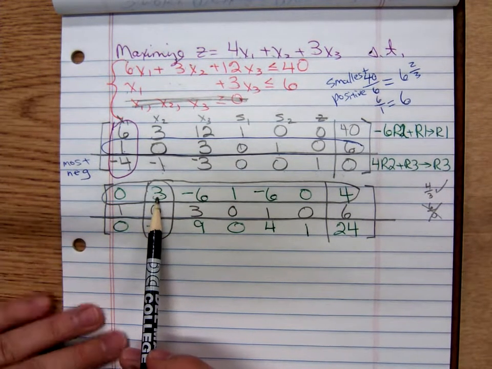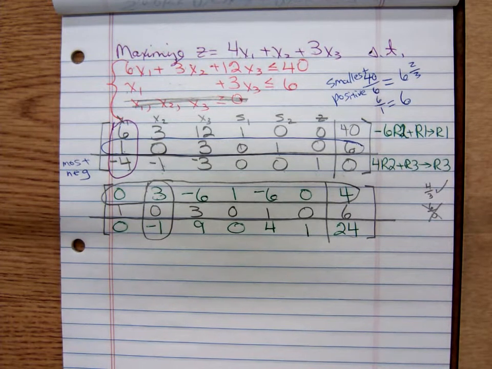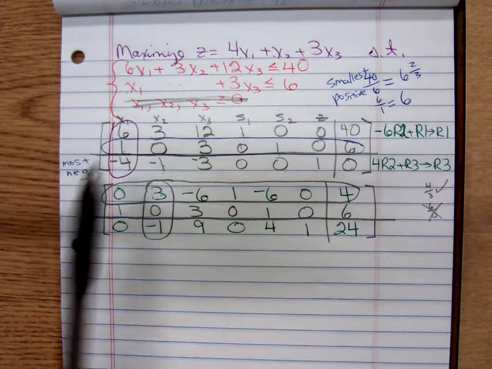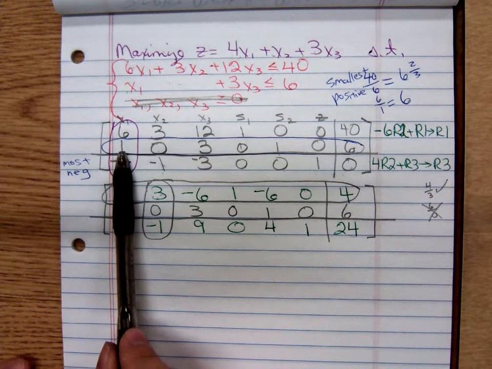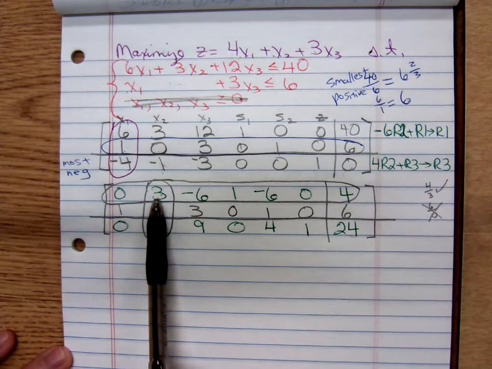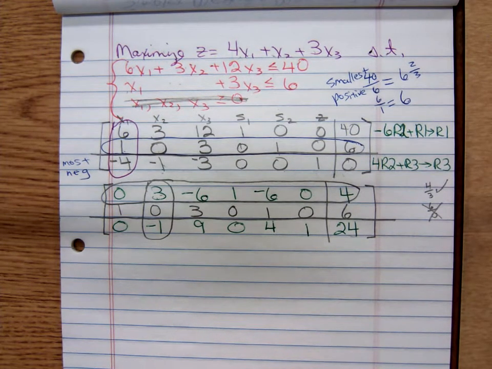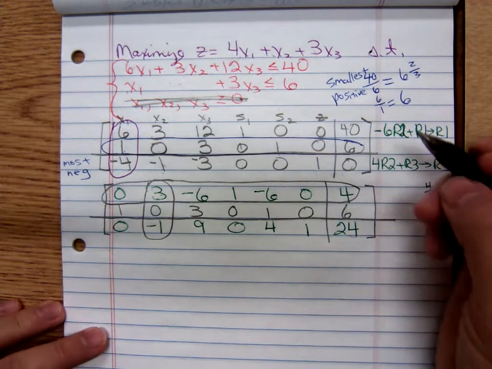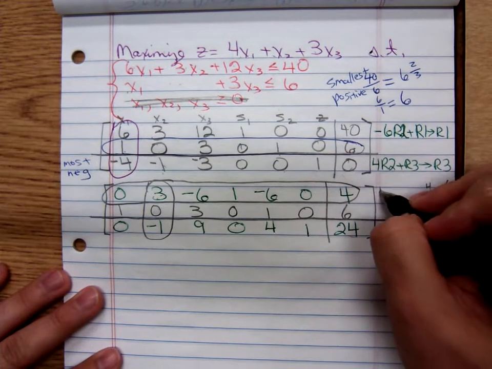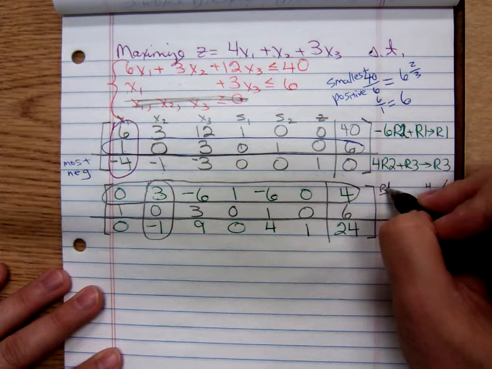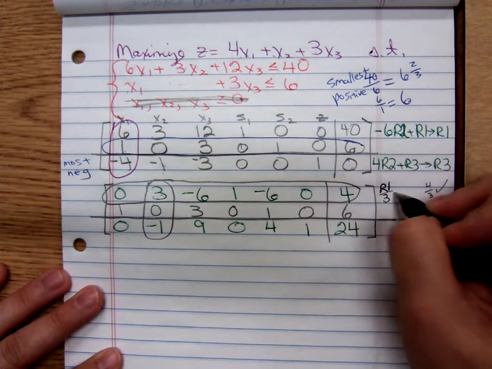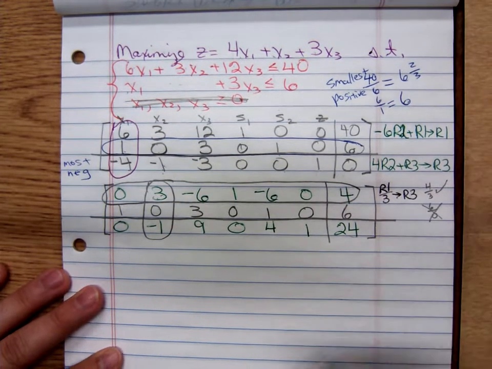My pivot entry is a 3. What do I need it to be? I need it to be a 1. In the first cycle, we already had a 1. Here, we don't have a 1. So how did we get those leading 1s when we were using Gauss-Jordan elimination? We'd multiply or divide. So I'm going to say row 1 divided by 3 gives me a new row 3.